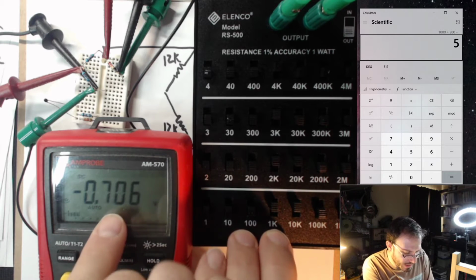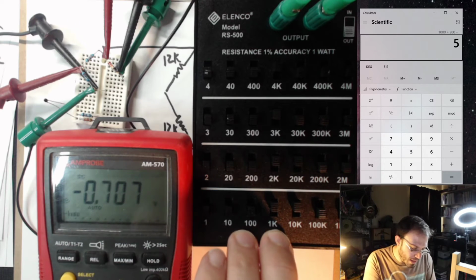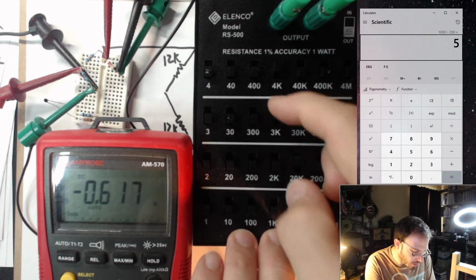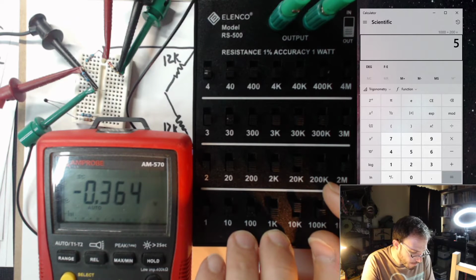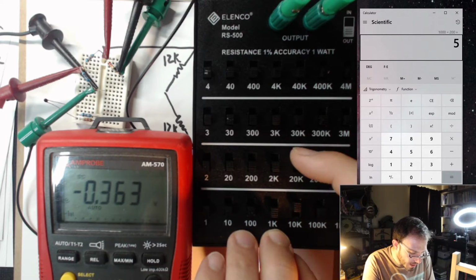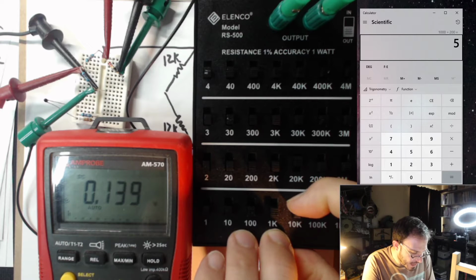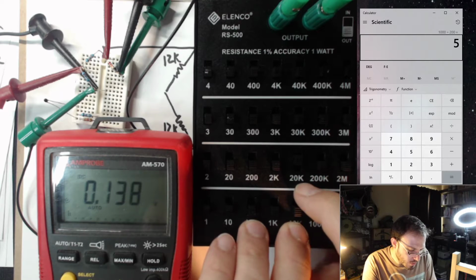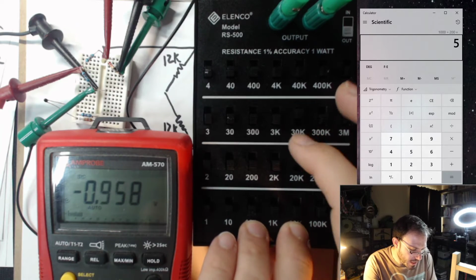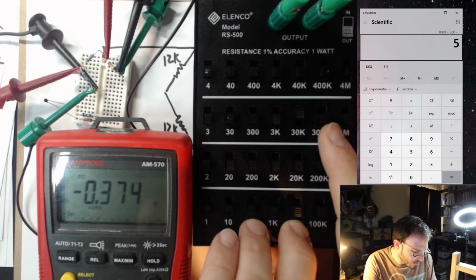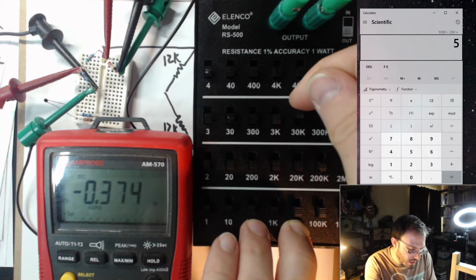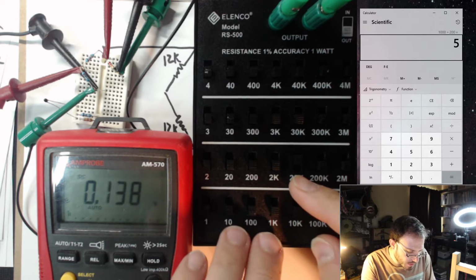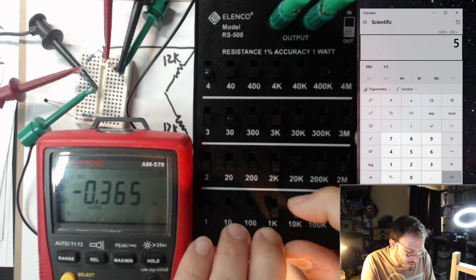We just went negative. We went past where we want to be. So let's actually turn all of these off. Okay, I'm still too high. Let's turn off the 10. Okay, we're back to 0.139 volts. Let's turn off the 20 and turn on the 30. Okay, we went too far in the other direction. So it looks like 20 is looking good, and adding 10K to that is too much.